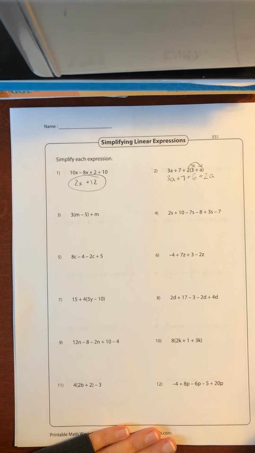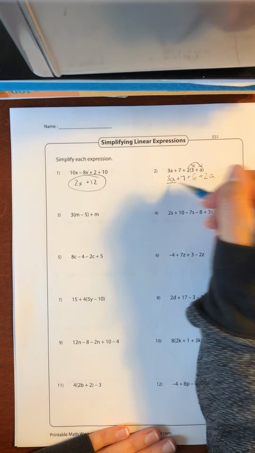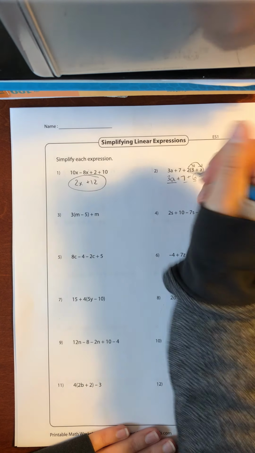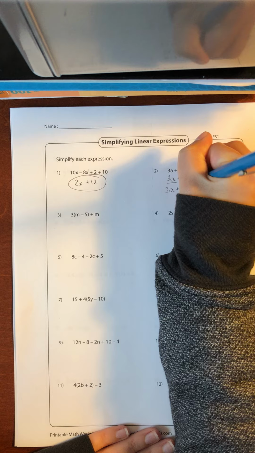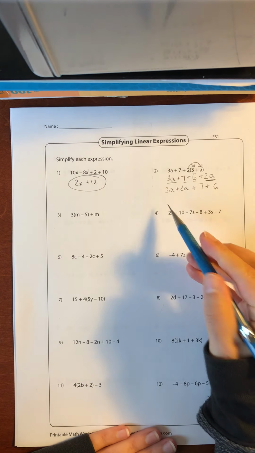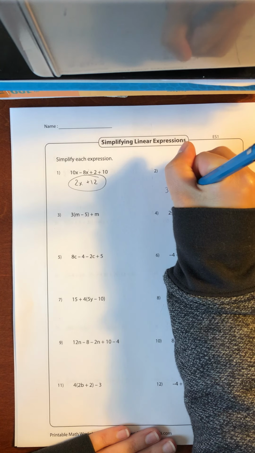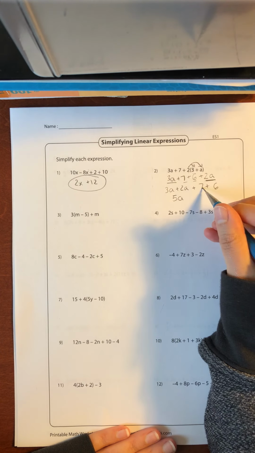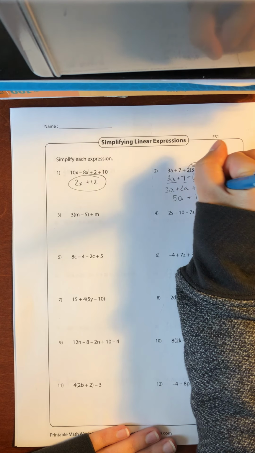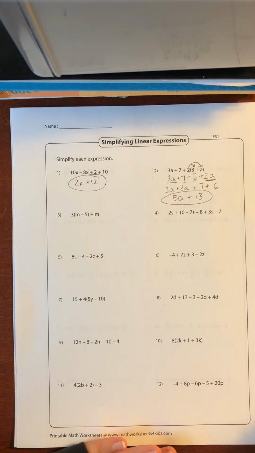Now we have to combine like terms. So 3a and 2a are like terms, and then 7 and 6 are like terms. So you can reorder it. 3a plus 2a plus 7 plus 6. 3a plus 2a is 5a. And then 7 plus 6 is 13. So 5a plus 13 is the answer.